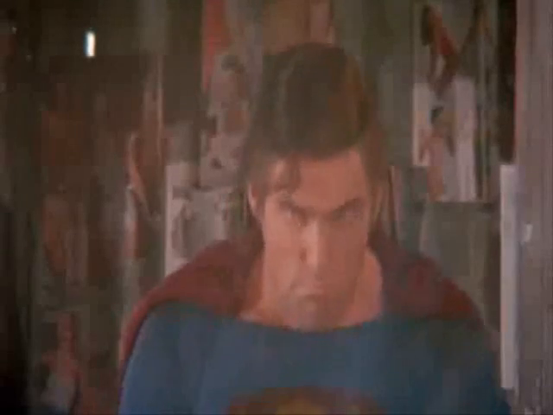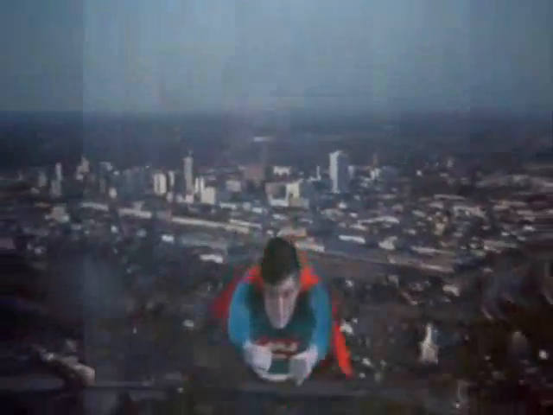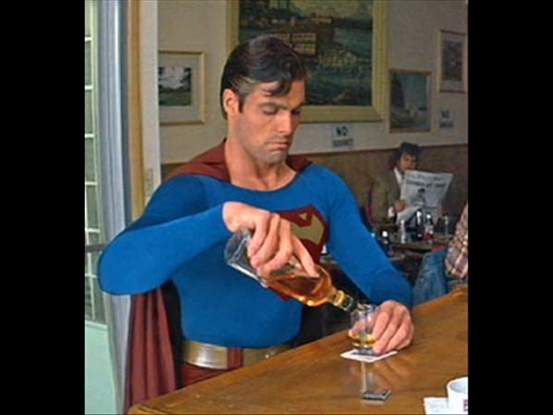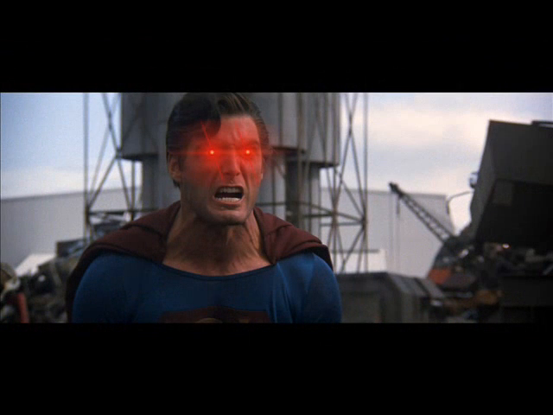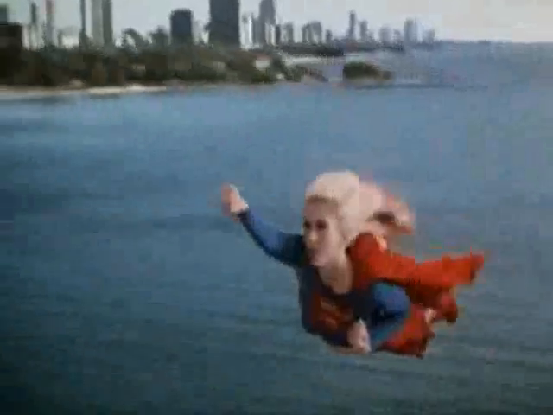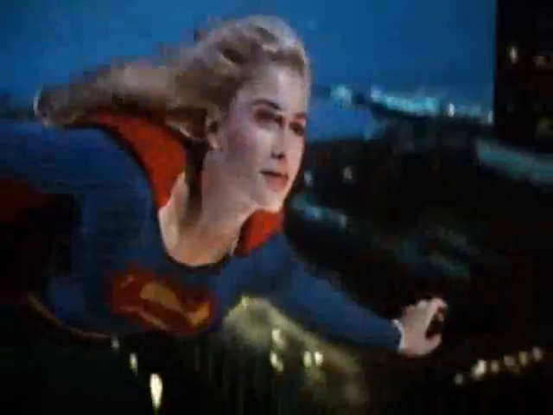Now, under the influence of Brainiac's power, Superman slowly begins to turn evil. Controlled by Brainiac's machine, Superman becomes violent and leaves Supergirl in disbelief. As Superman's behavior becomes more and more erratic, the people of Metropolis actually turn to Supergirl and ask her to protect them from this evil Superman.